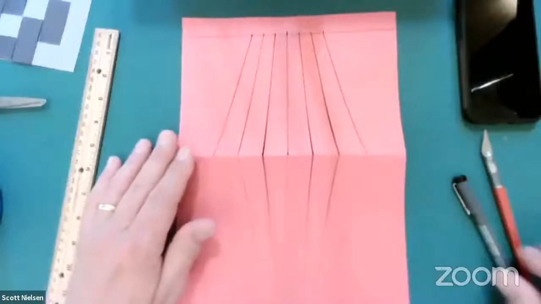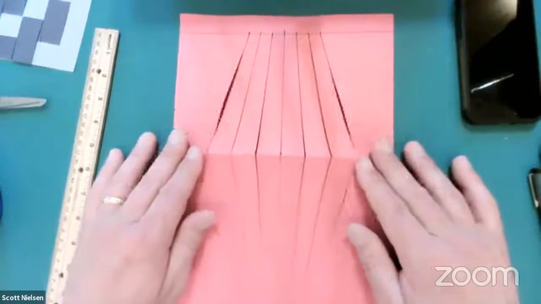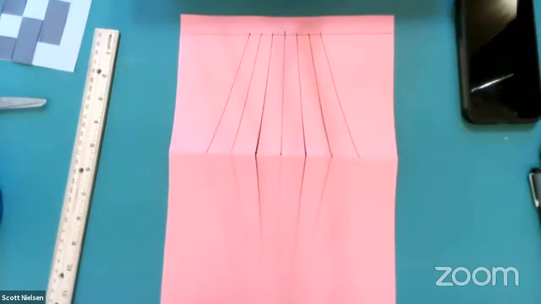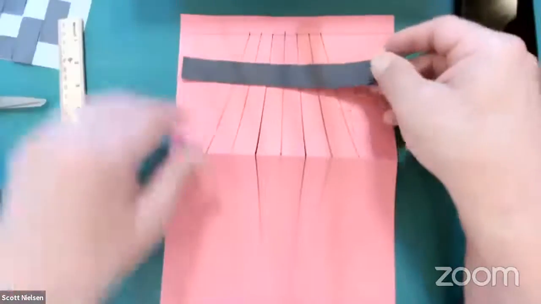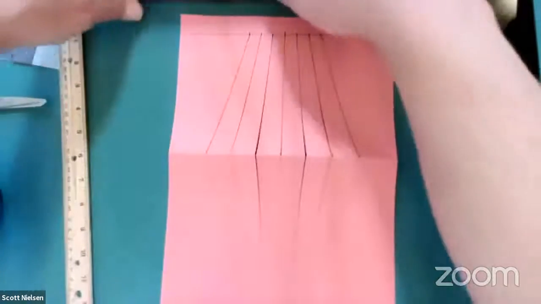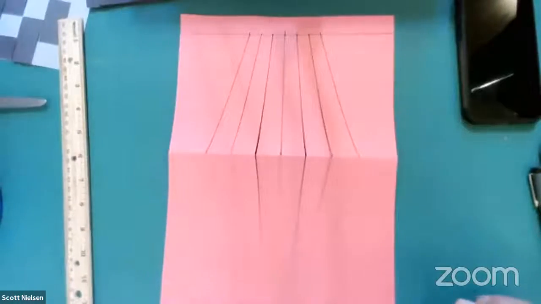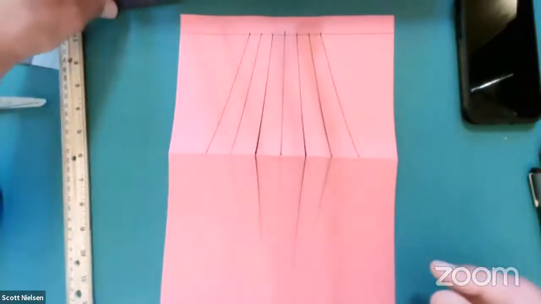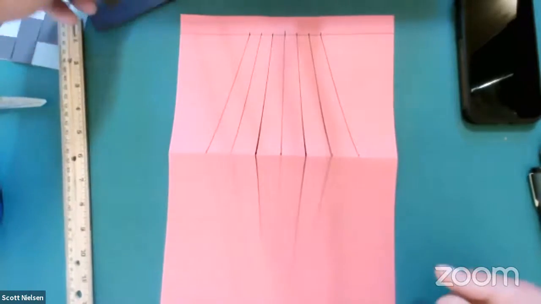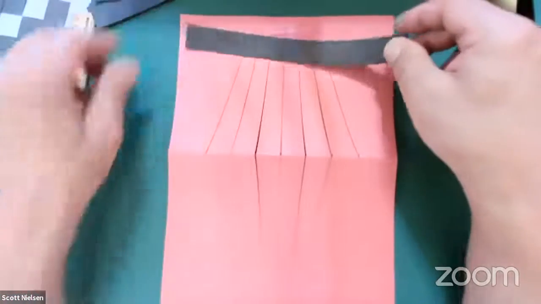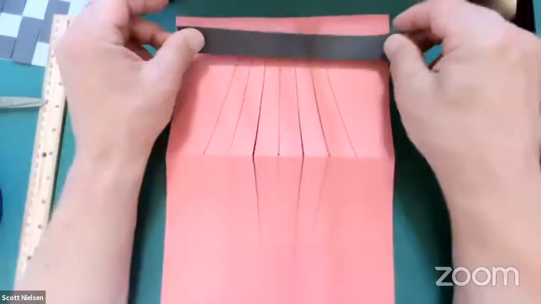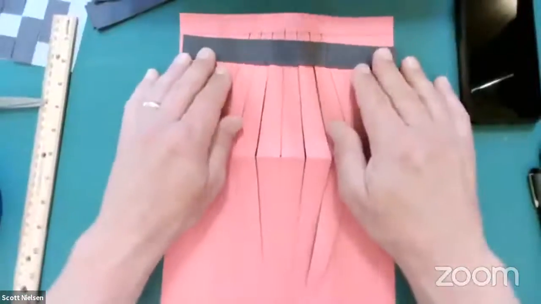Now what I like to do is I like to flip this over and weave from the back of the paper. And I'm going to use some black strips this time. Now you might have strips left over from your first cut, but take a second piece of paper and mark off some strips. They can be 1 inch, they can be shorter than 1 inch, they can be bigger than 1 inch, it doesn't matter.